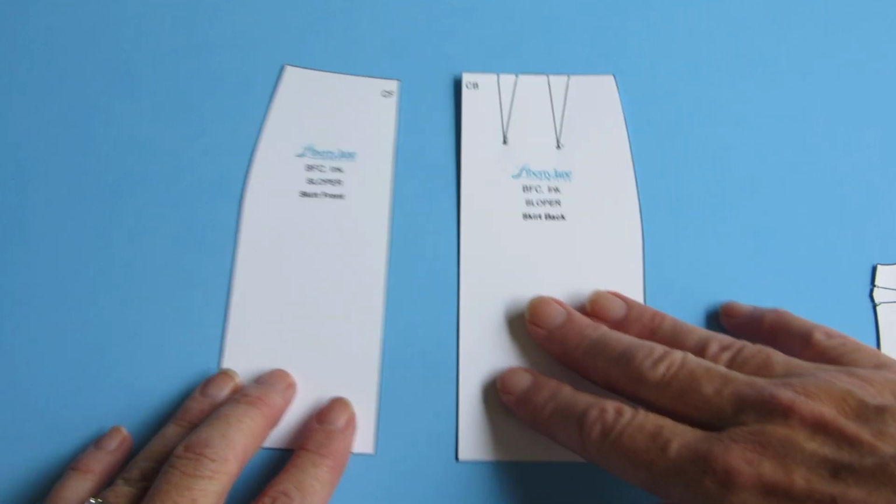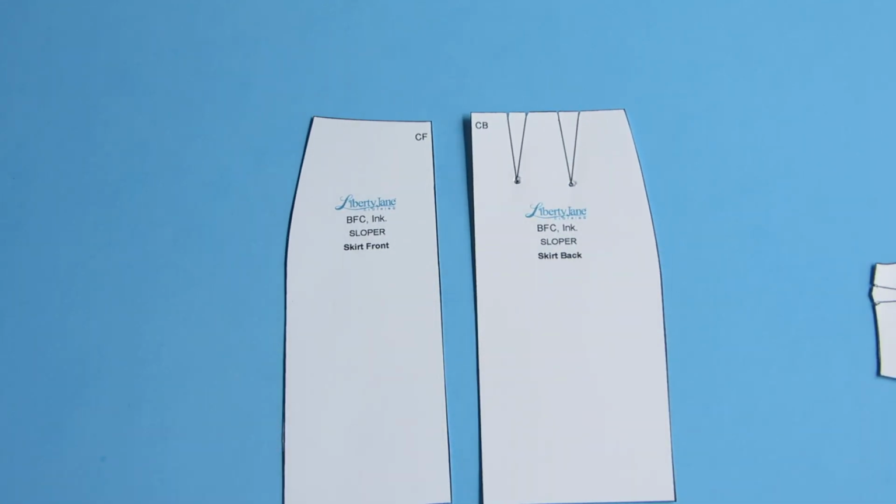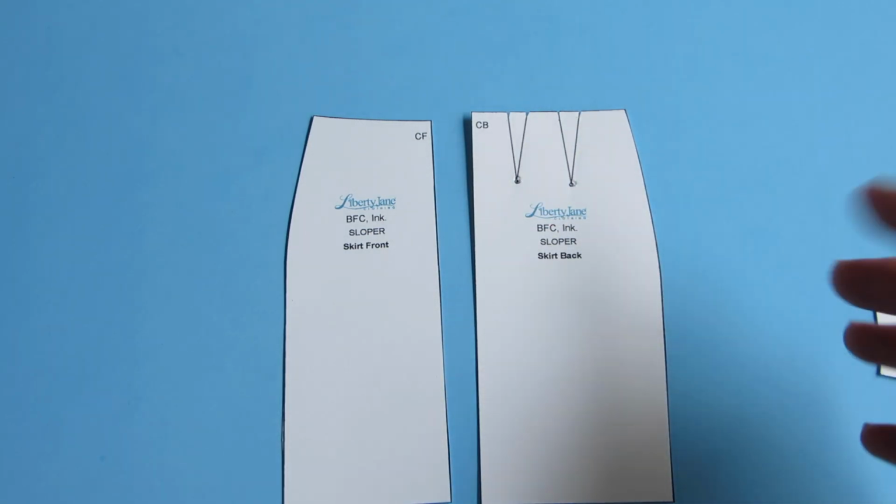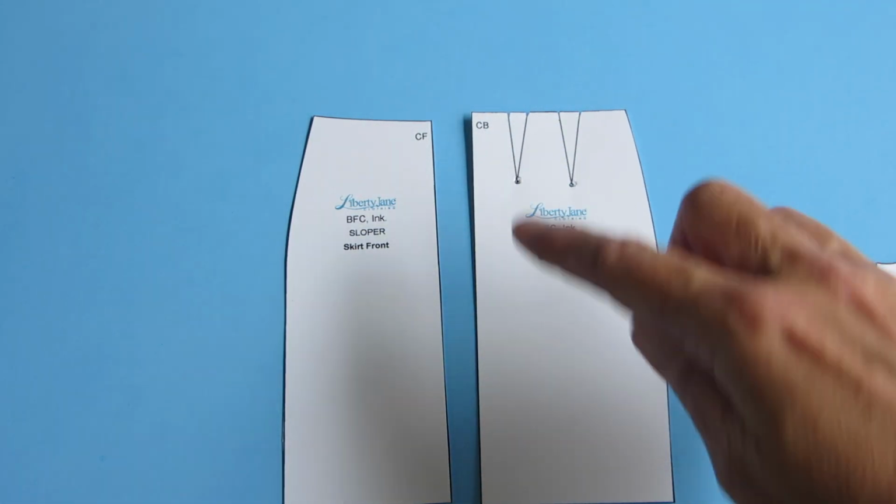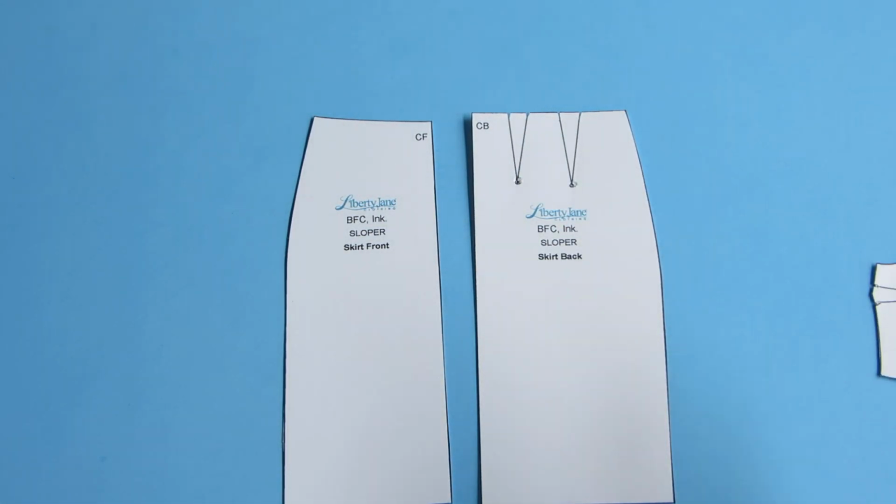We'll also be working with our skirt slopers. And our skirt sloper for this one, the back has two darts. And again, you can see that the dart points are marked. We've always marked center front and center back. Again, no seam allowances, no cut on fold. All of those are things that you would add to your pattern.